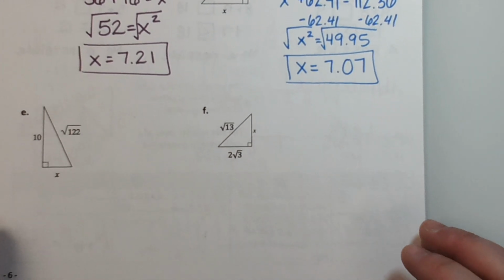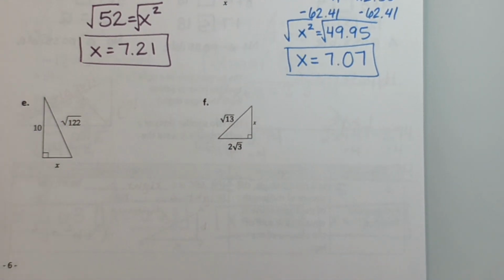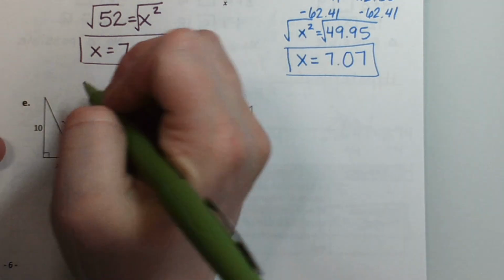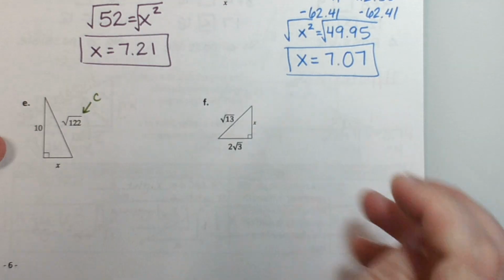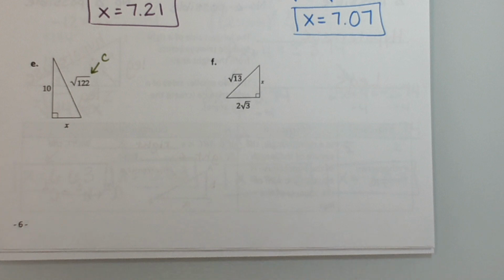The last 2 problems probably look a little bit scary to some of y'all. But here's the thing. The last 2 problems, even though they involve ugly numbers, you do the exact same thing. Brody, which side's going to be my hypotenuse on question E? Square root 122. Yep. And then we plug into our Pythagorean theorem the same way we were.